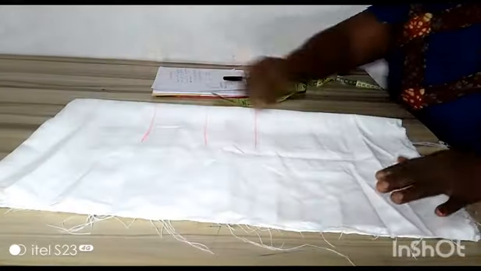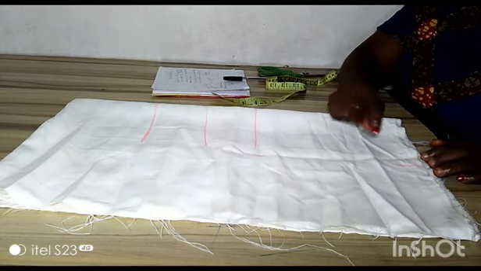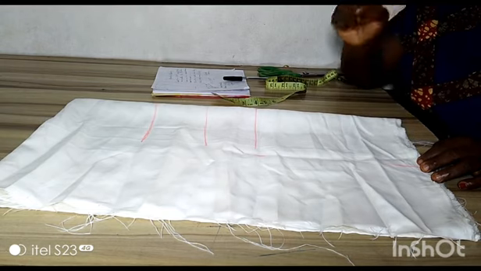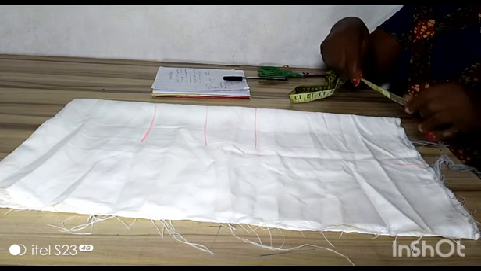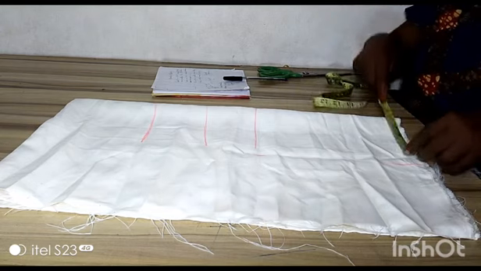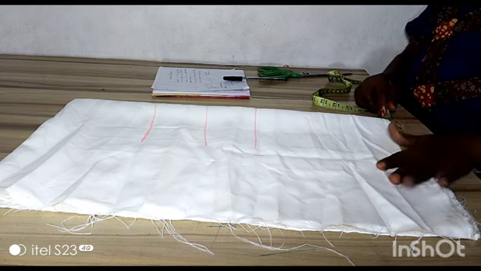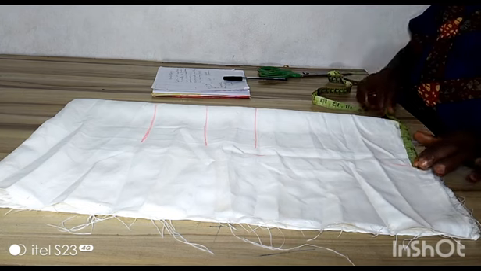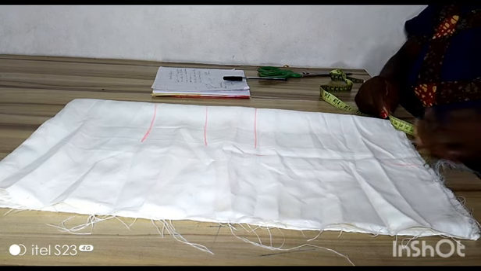So after marking your shoulder to shoulder, your hip circumference divided by 4, then you add ease to it. Let's assume the one I'm working with here is 24 inches. So 24 divided by 4, I mark it here. Then I will add ease to it. This is a small cloth, so I'm not going to, but you have to add 2 inches ease, or the amount of ease that you feel is enough for you.